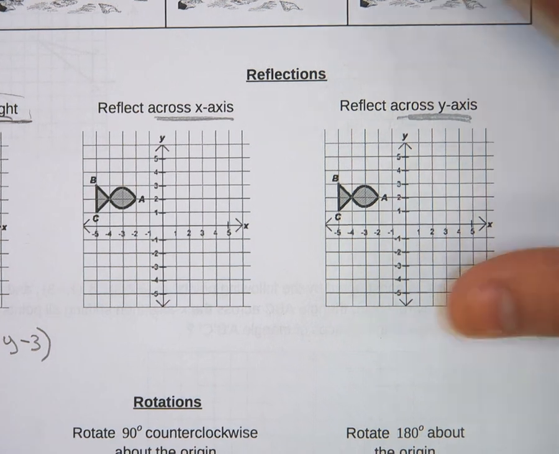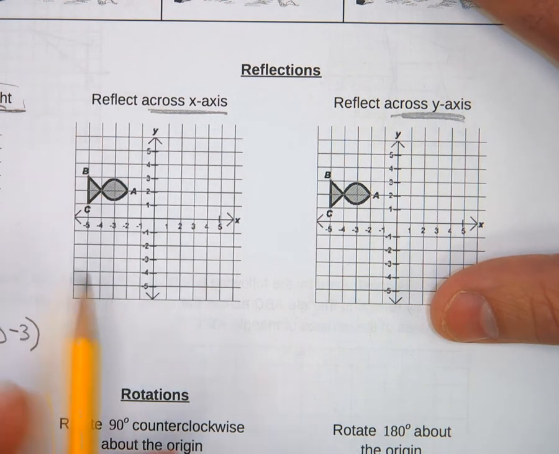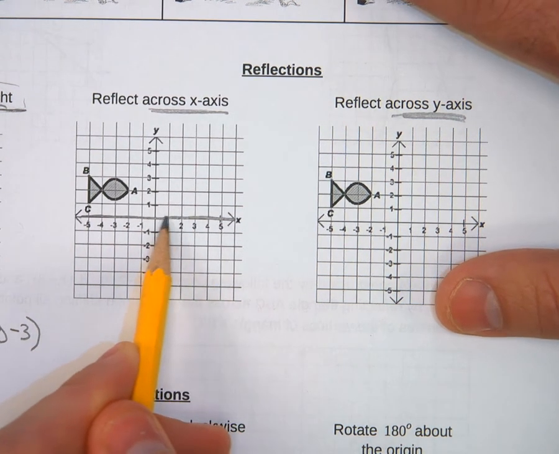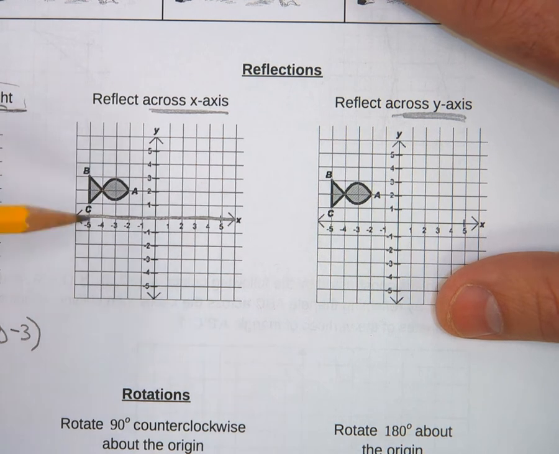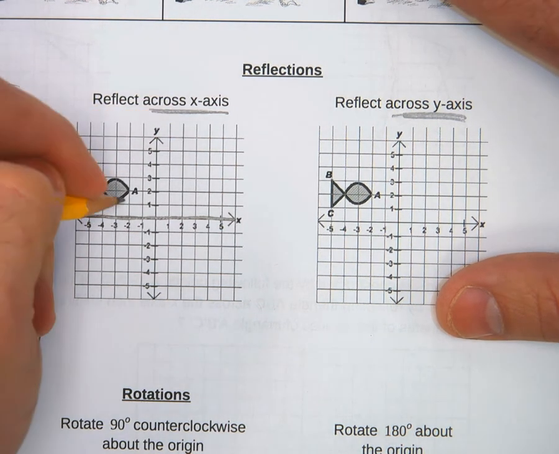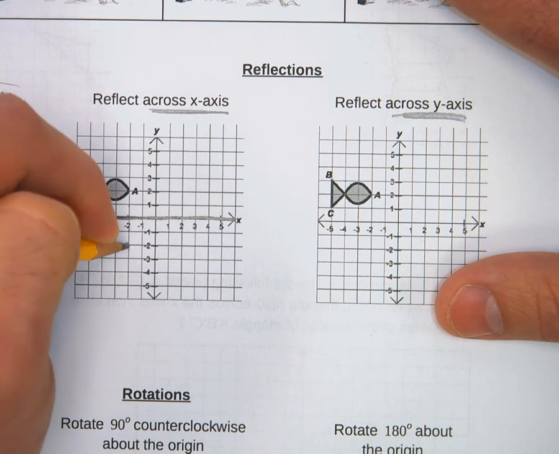The same general idea holds that when we reflect, however far we are from the thing we're reflecting, we want to end up that far away on the other side. So if I'm reflecting across the x-axis, I need to look at how far each of these points are from the x-axis and just send them to the other side.